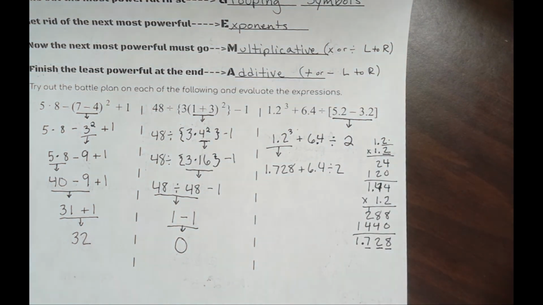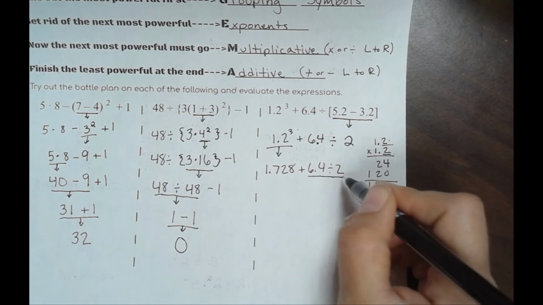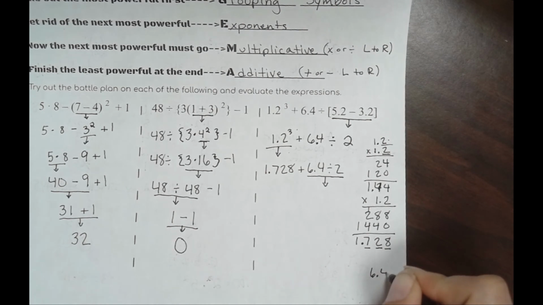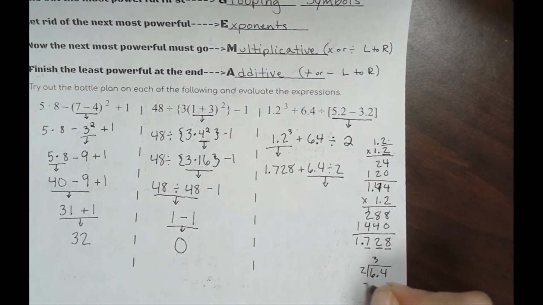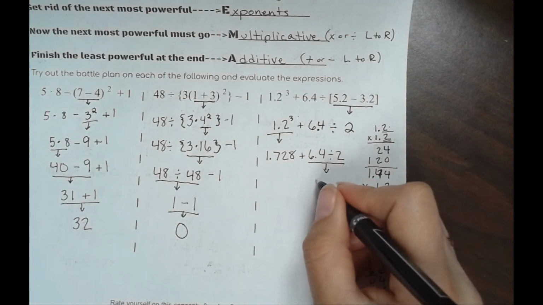Order of operations, I'm going to do my division before my adding because it's more powerful. So 6.4 divided by 2. 2 goes into 6 3 times. Minus 6 gives me 0. Bring down the 4. Decimal point. 2 goes into 4 2 times. 2 times 2 is 4. Leaves me with 0. So 3.2 is what I get here.